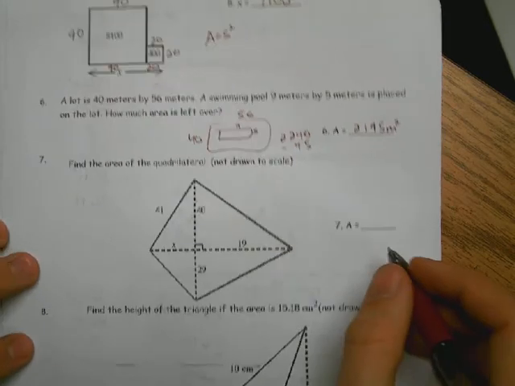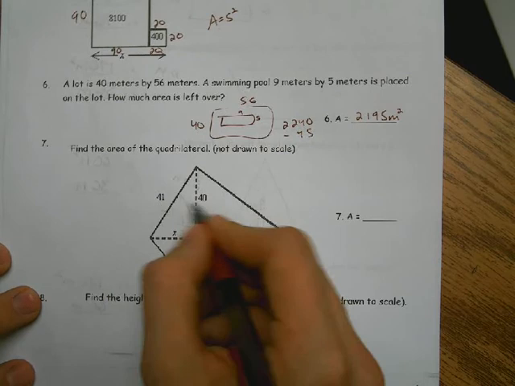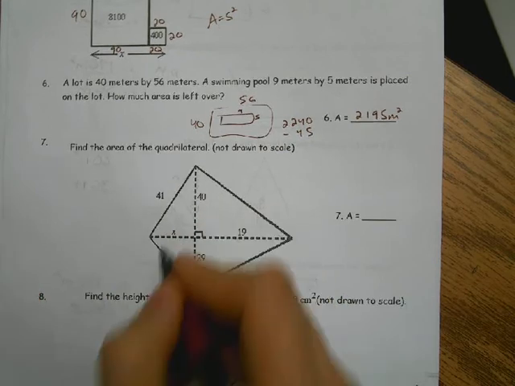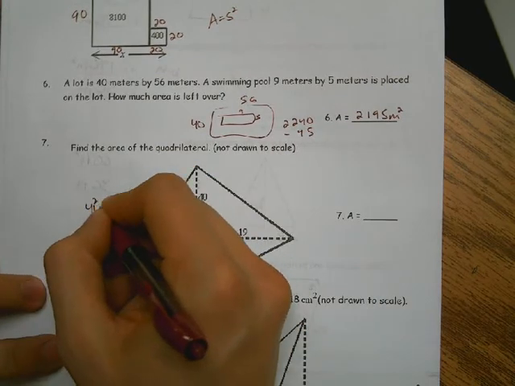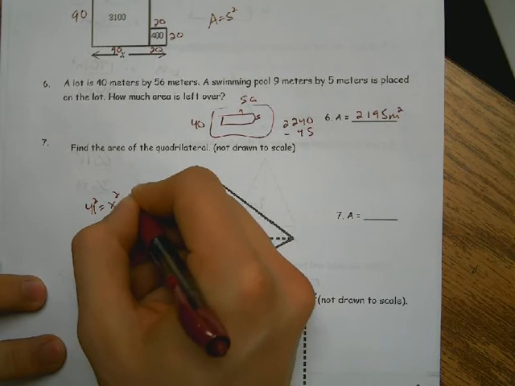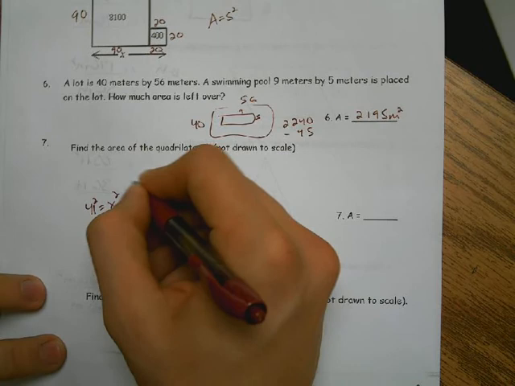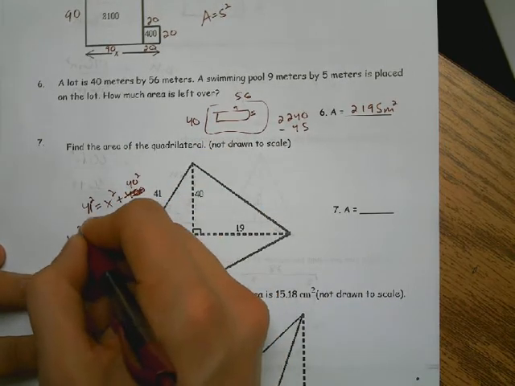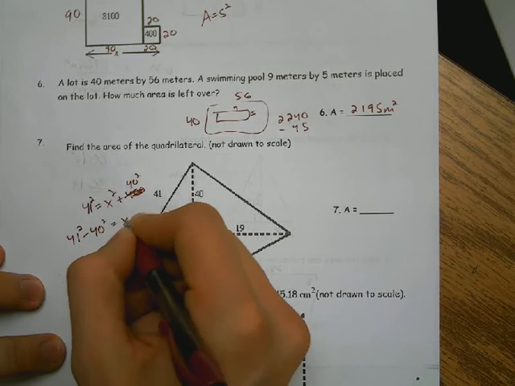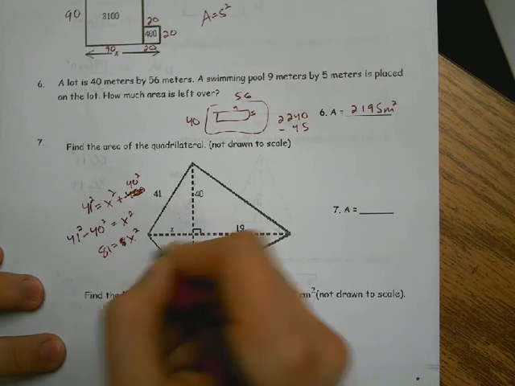Moving on, find the area of the quadrilateral. We have 41, 40. This is going to be, I believe, 7. Let's check that out. So Pythagorean theorem, it's 9, my bad. We have 41 squared equals x squared plus 40 squared, which is 1600. We subtract 40 squared to the other side, so 41 squared minus 40 squared is equal to x squared. You're going to get 81 for that. So x is going to be 9.